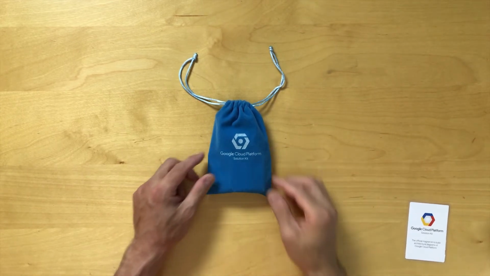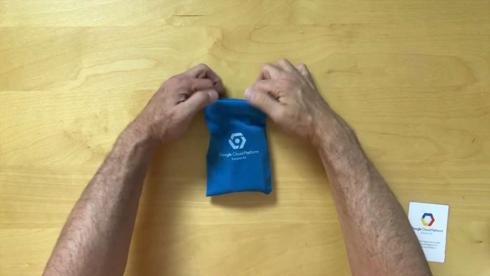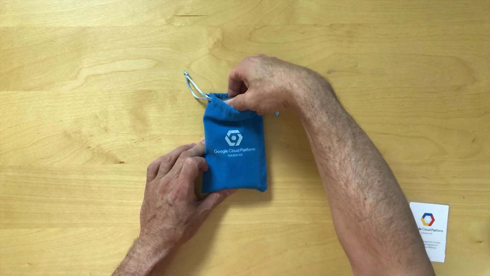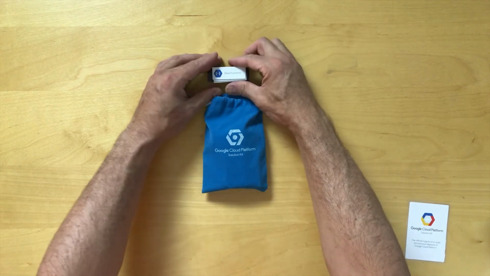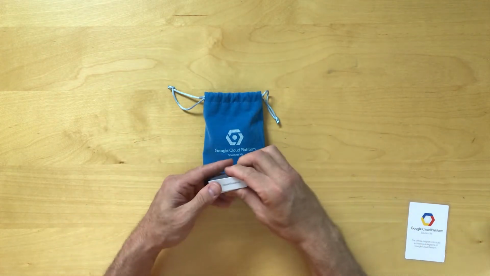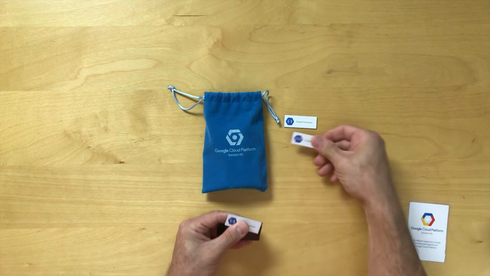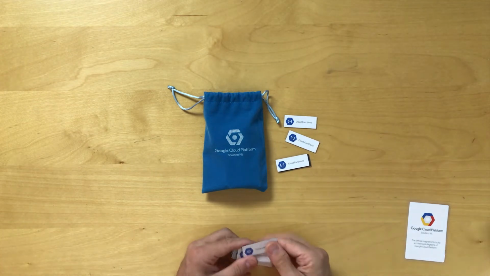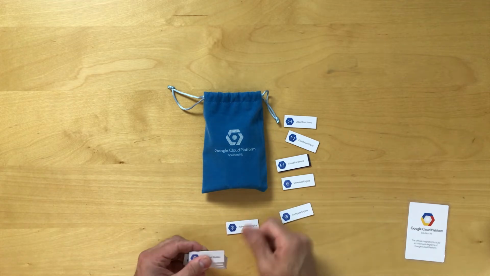Okay, it comes in this lovely velvet-like blue sack with little handles, and when we start to pull it out, you'll see that we're pulling out essentially magnets of the various Google Cloud functions that are out there.